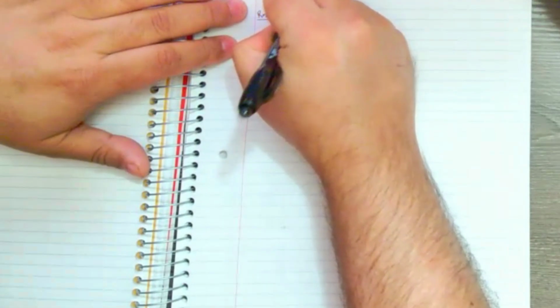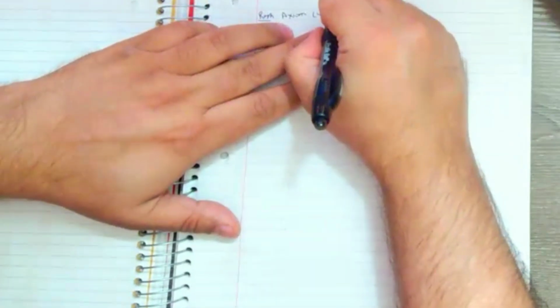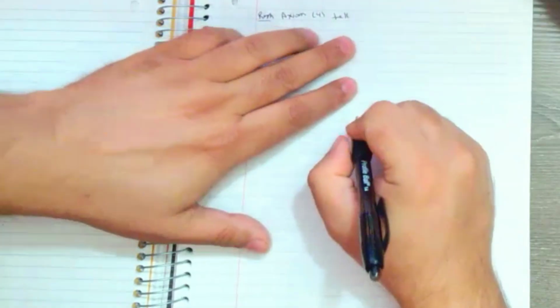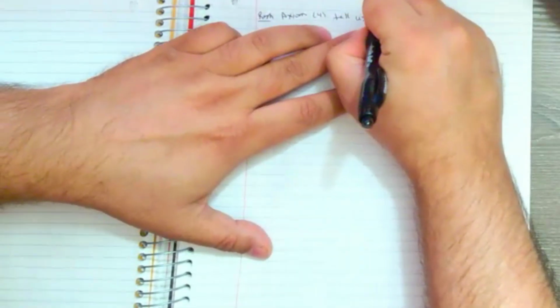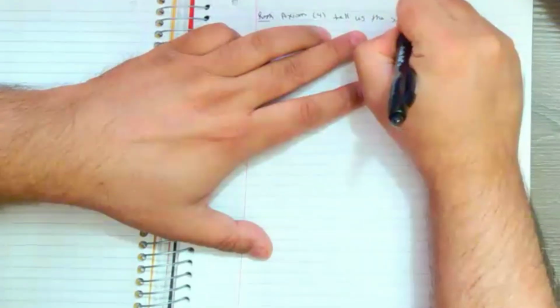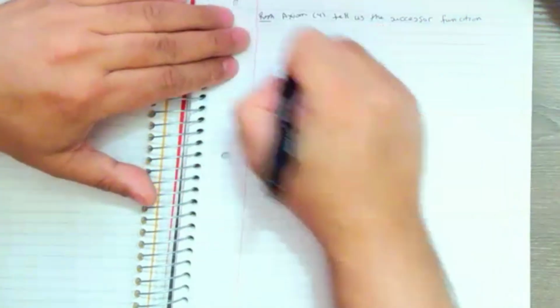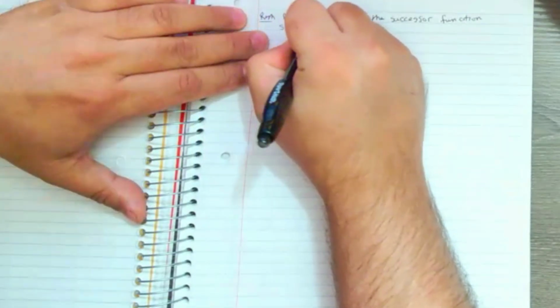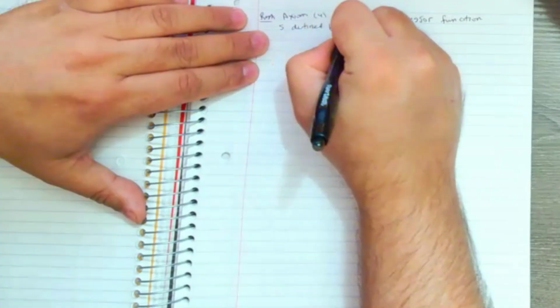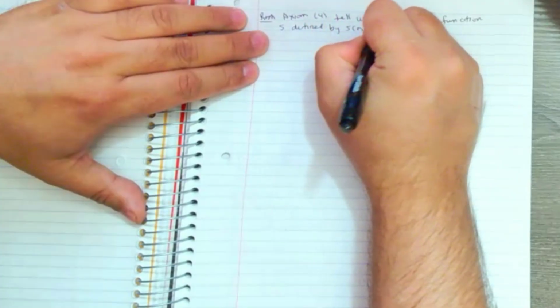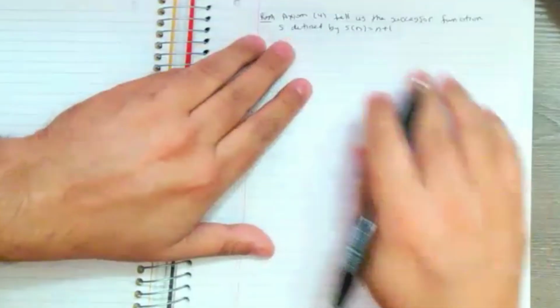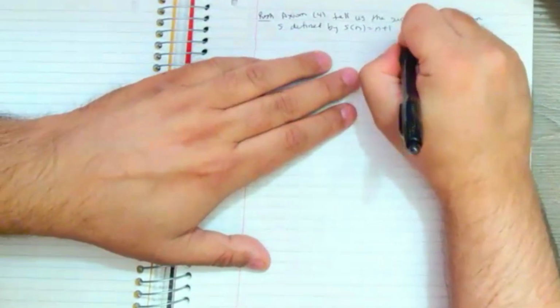Axiom number 4 tells us that the successor function, which is S defined by S of n is equal to n plus 1, is injective.